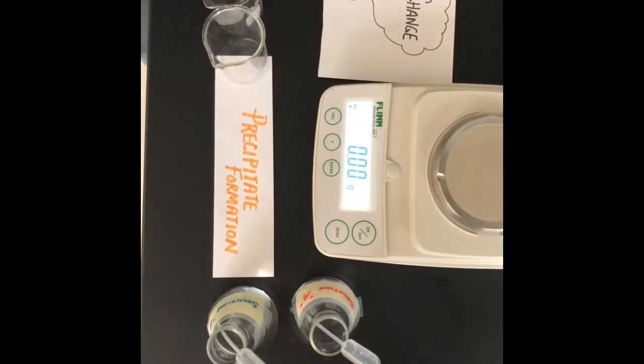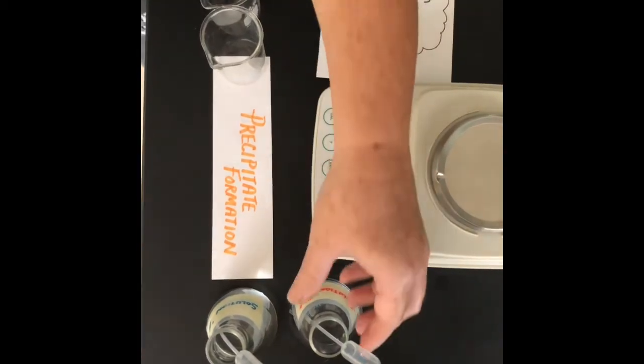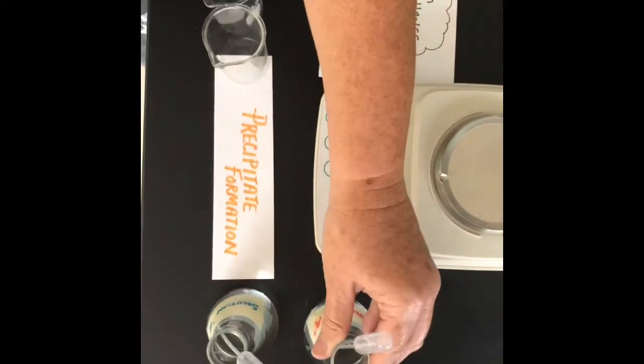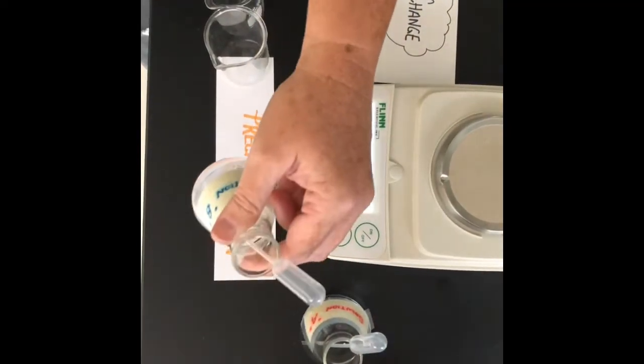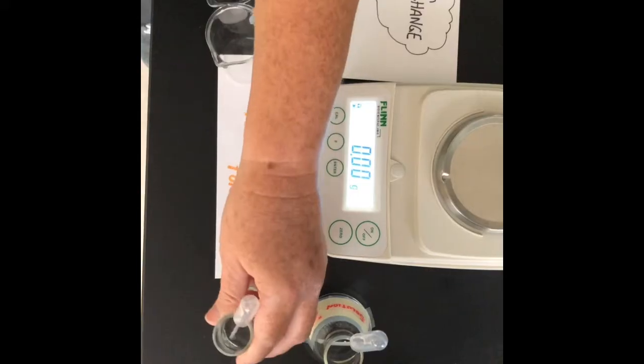This is our third mini lab. It is known as Precipitate formation. You will notice on screen that I have two empty beakers. I also have two flasks containing two different solutions. Solution A, notice it is colorless, looks like water. Solution B, also colorless, looks like water.